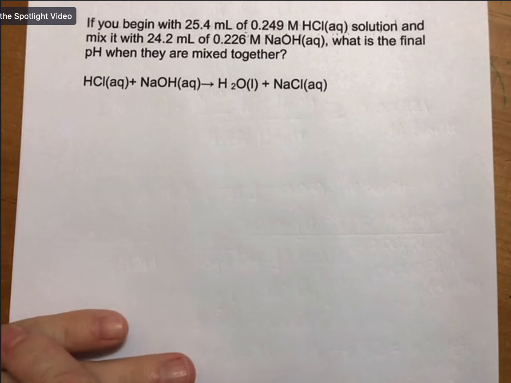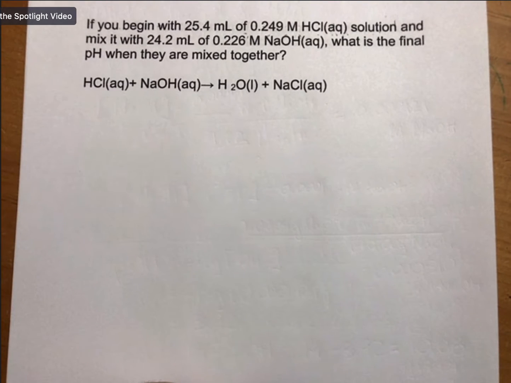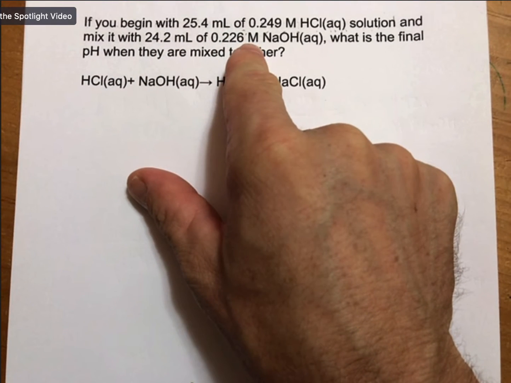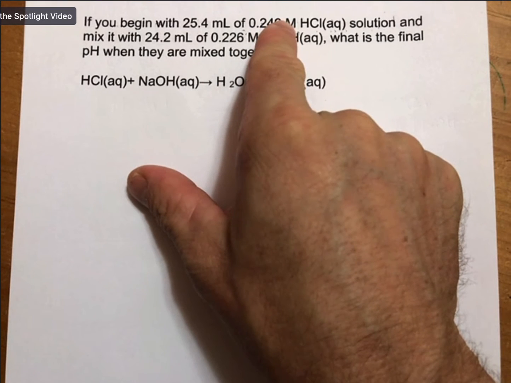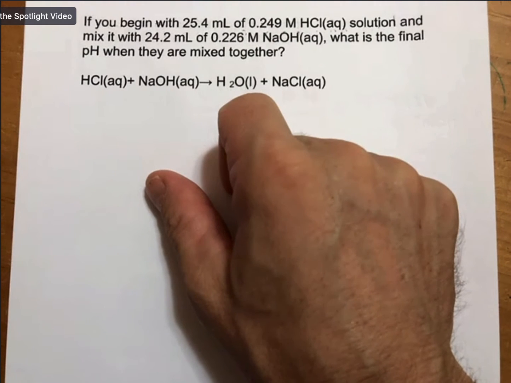Let me ask you a question, everybody. There's two possibilities for this. One is that sodium hydroxide is the limiting reactant, so HCl is in excess, and we will get a pH less than 7. There's also the possibility that we end up with a pH over 7. And I can work both of them.